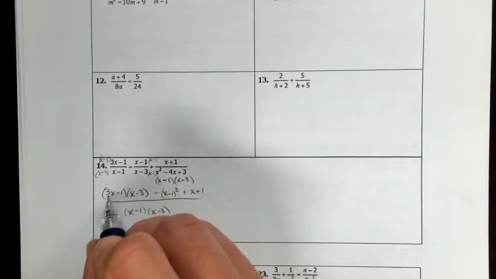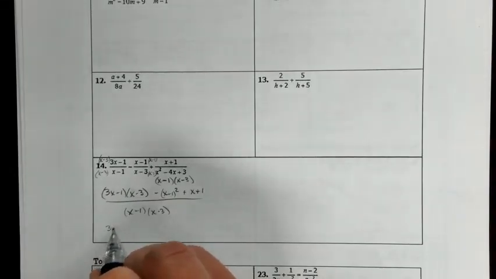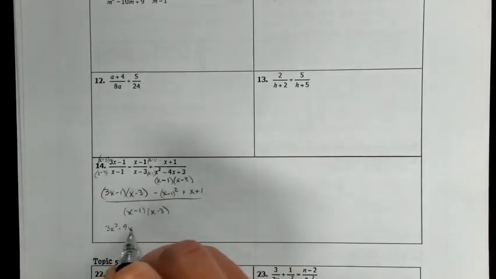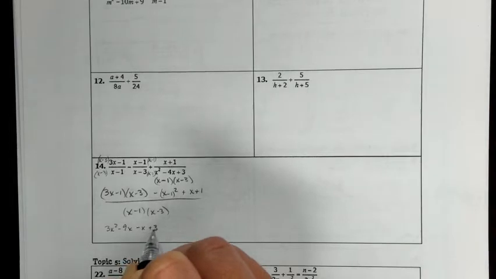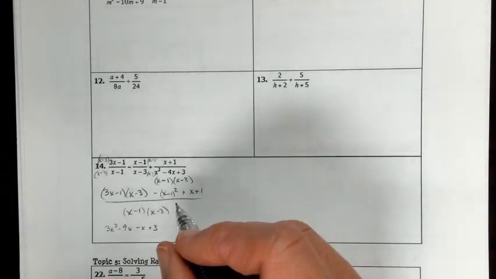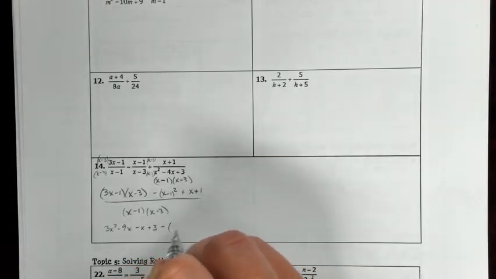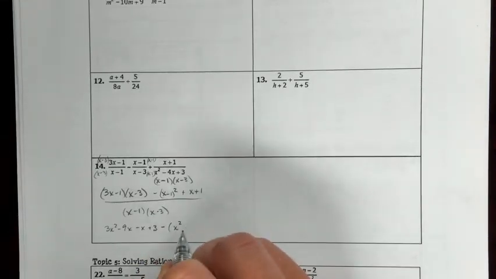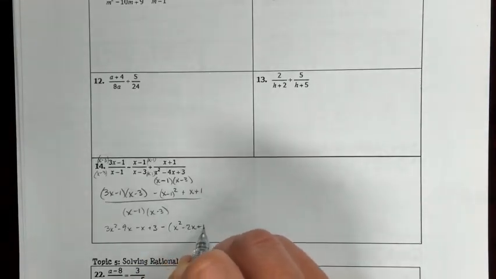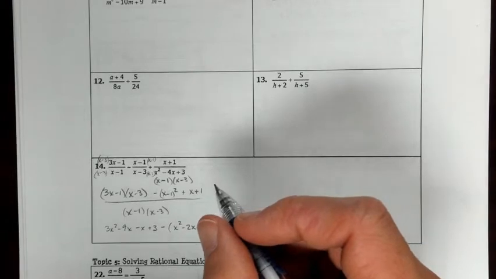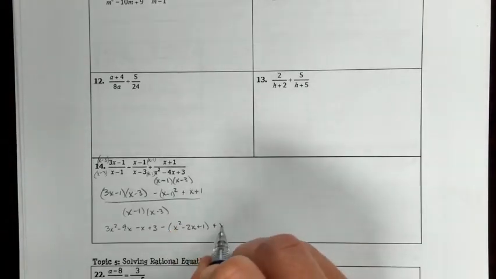Okay, so let's go ahead and multiply this out. We've got 3x squared minus 9x minus x plus 3. And then we've got minus x squared minus 2x plus 1. And then we've got plus x plus 1.